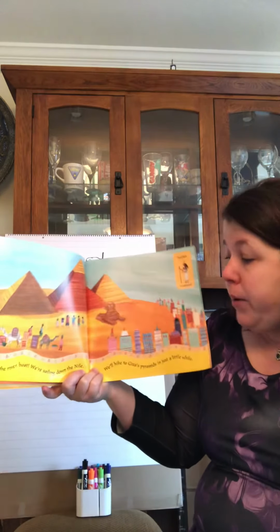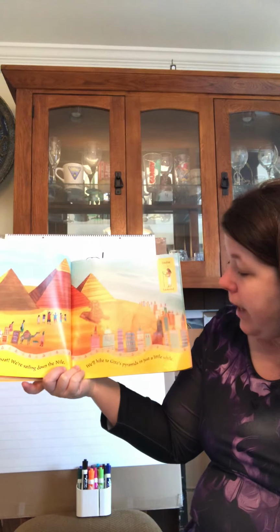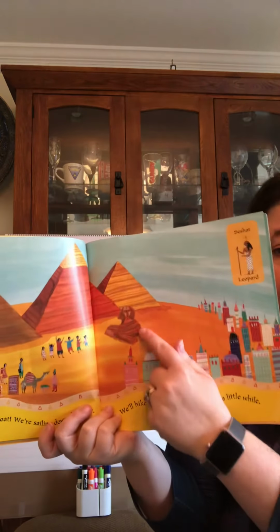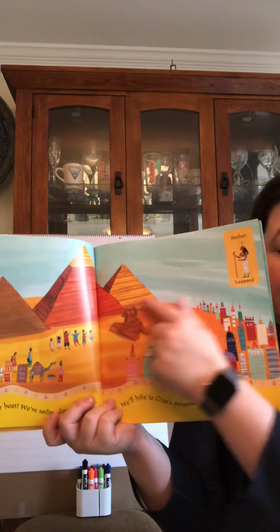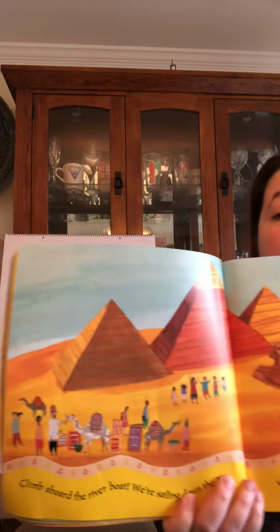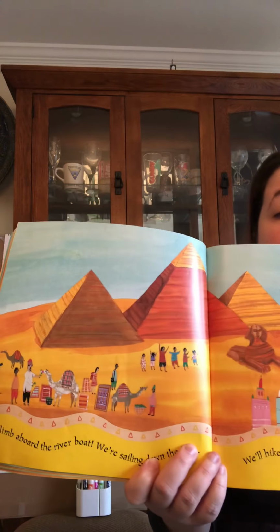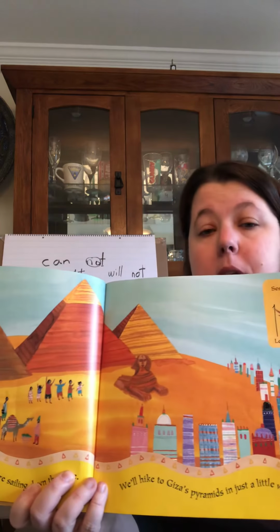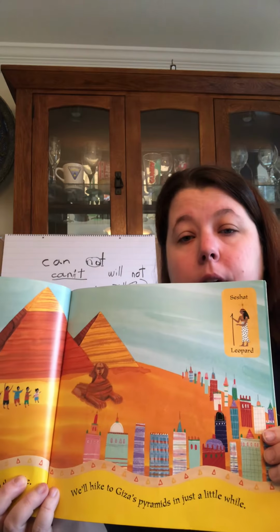Climb aboard the riverboat. We're sailing down the Nile. We'll hike to Giza's pyramids in just a little while. And in front of the pyramids, I see the Sphinx standing guard there. Look at that. These 3 pyramids are lined up with 3 stars in space. I can't remember the stars' names. I will have to look that up for you.